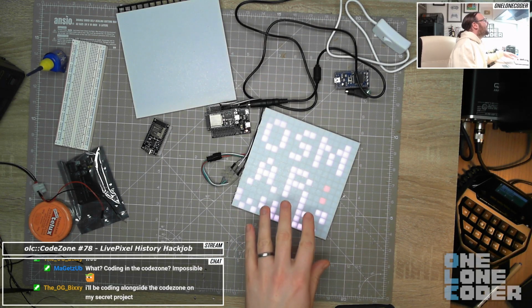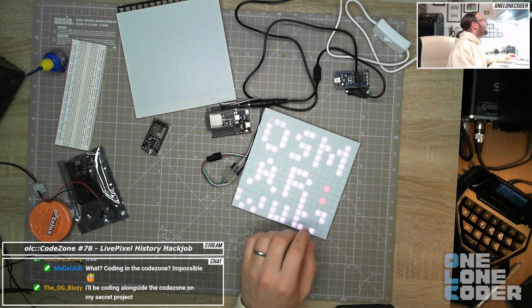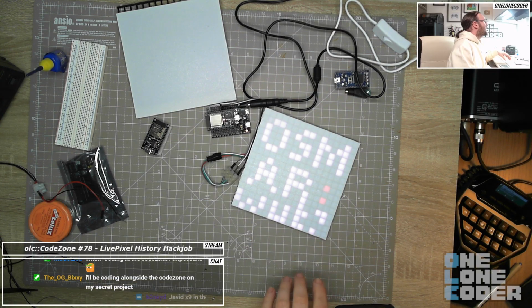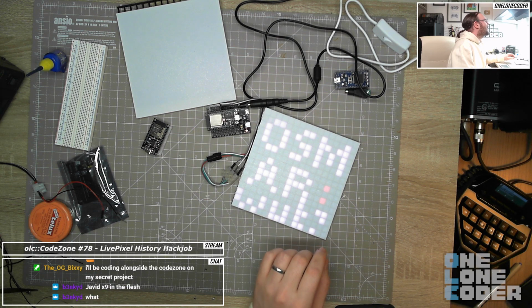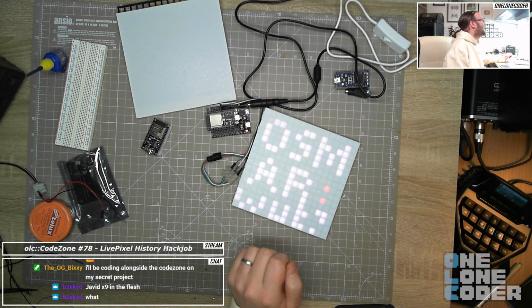Now the good thing is I have a display now where I can see other people in the chat. Look at that. So I can see Magetsub's here, congratulations. I can see Bixie's here. Nobody else is chatting at the moment, but good, at least this is working. Oh, Ben Kid. Hey Ben, how you doing? Not seen you for a while.